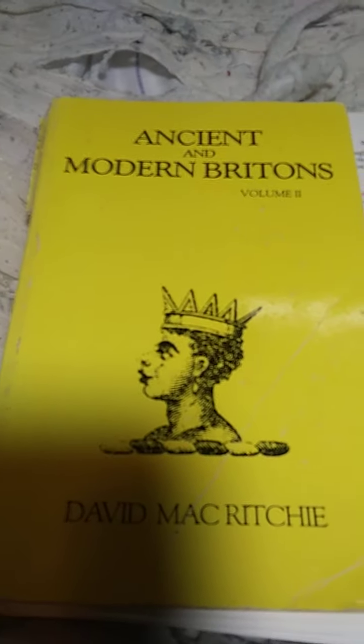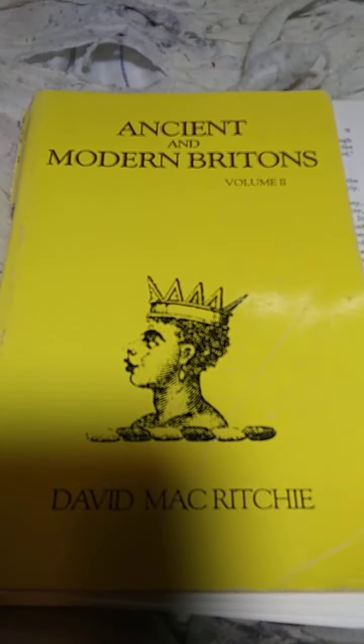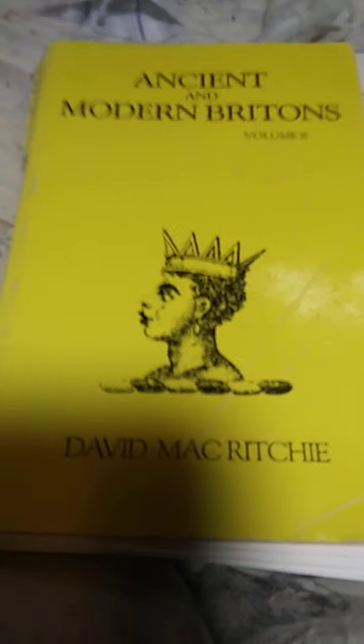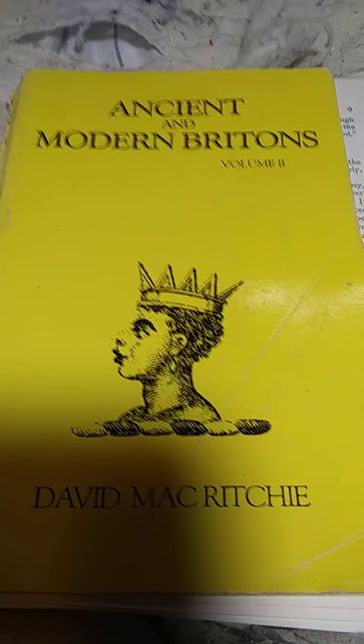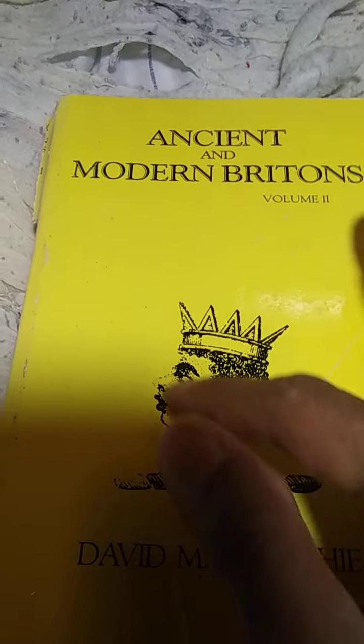It's your brother G World 7_D, and I'm showing you the book Ancient and Modern Britons, Volume 2 by David MacRitchie, written back in 1884, 1885. What you see here is from a crest from the Brocas family.